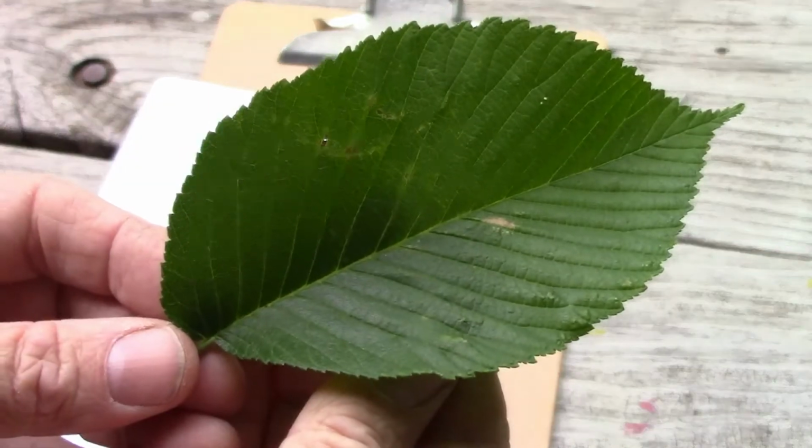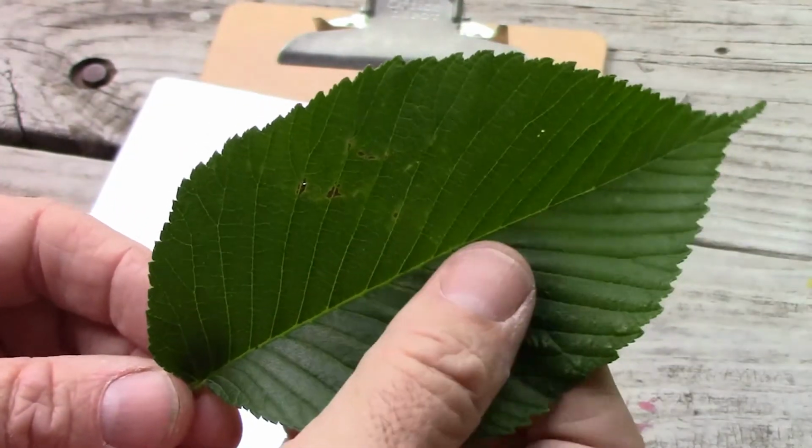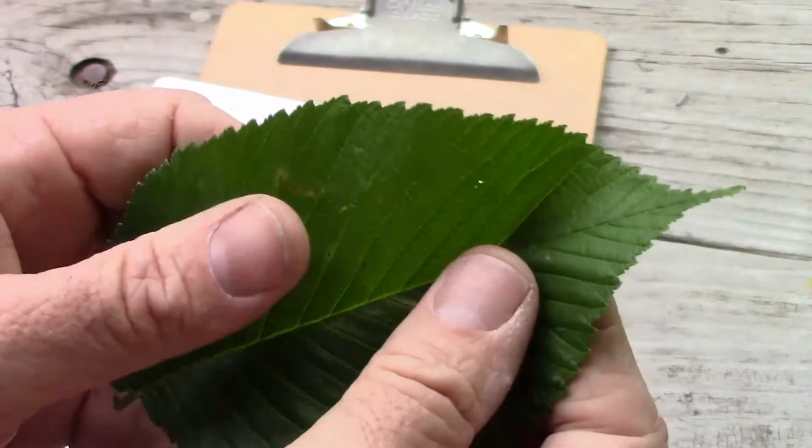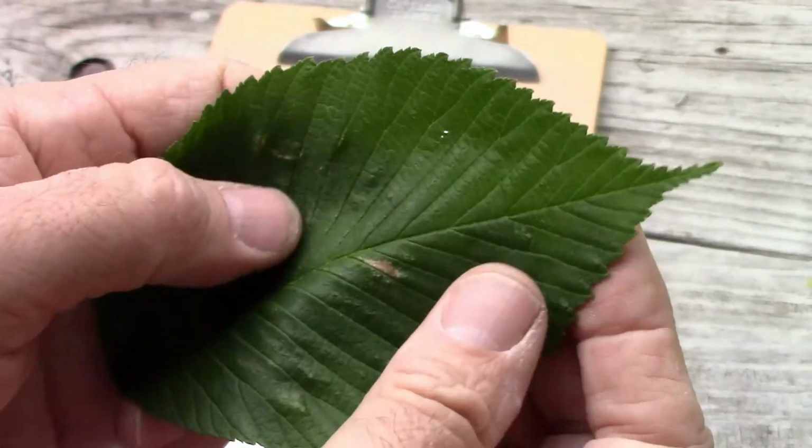Some leaves, like the slippery elm, are very hairy. And when you rub your fingers on it, it feels like it's sandpaper.